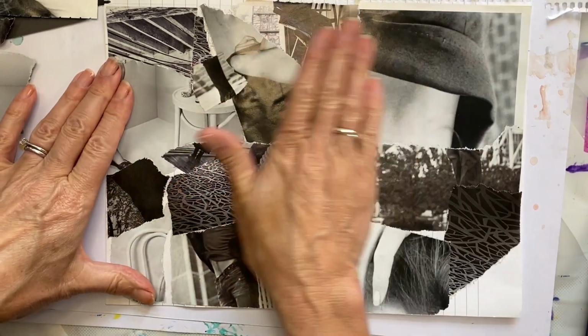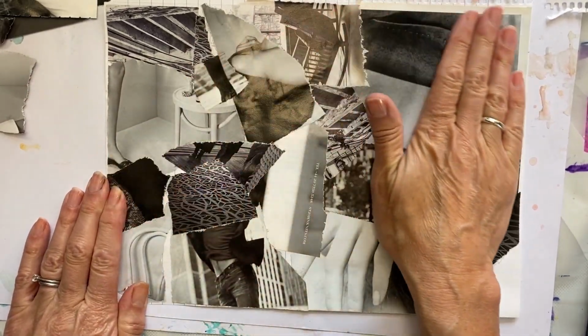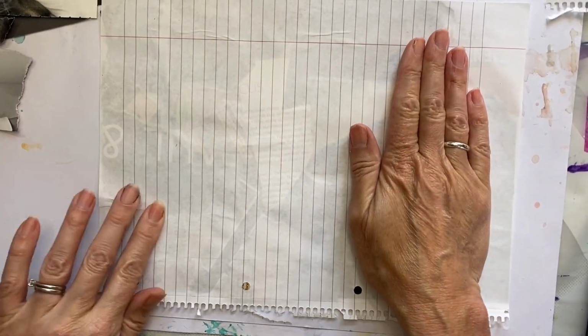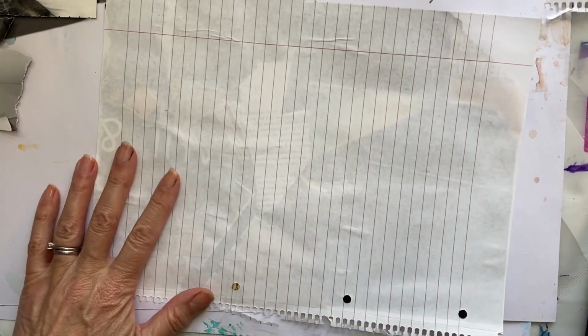And so I've stuck it all down, so there's no edges that are sticking up. And then what I'm going to do is to flip this over, same as I did before. And again, you can just rub down some of that.